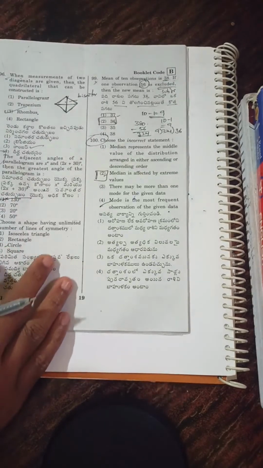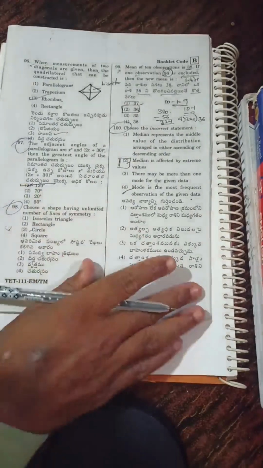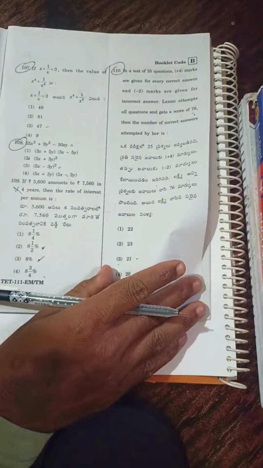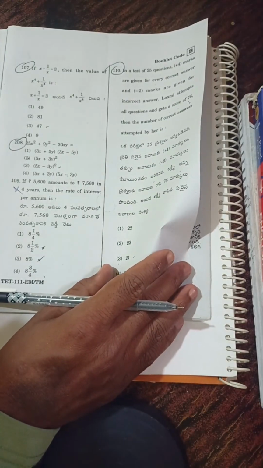So 100 అయిపోయాయి already. Now we will go for the another paper. I think these are the problems which I already discussed.